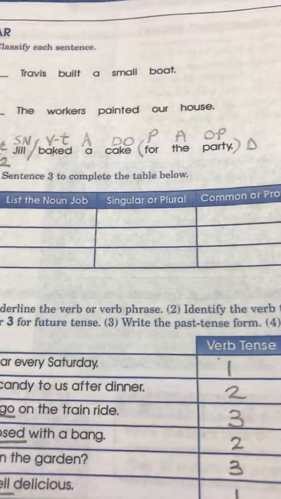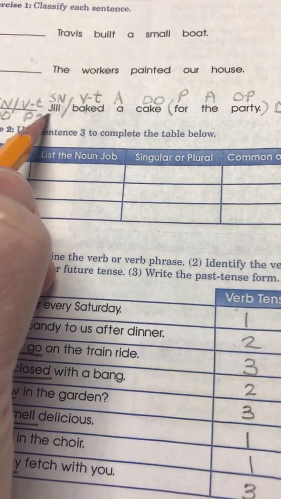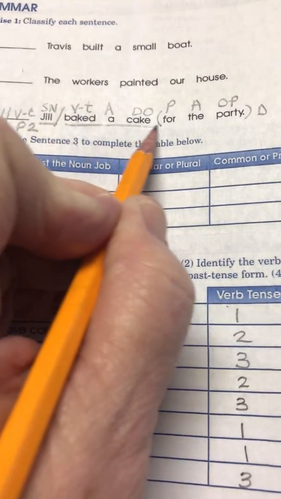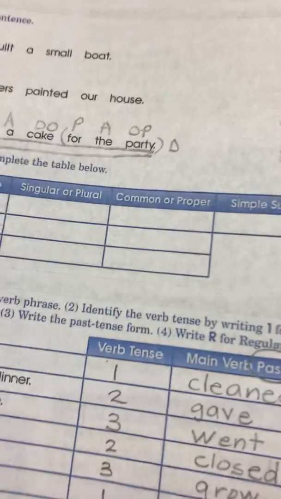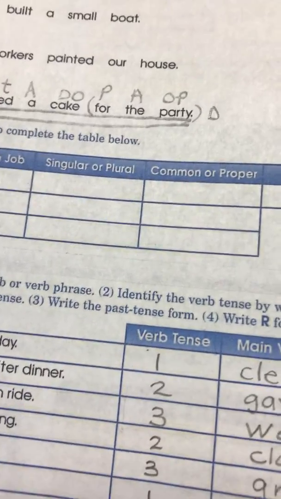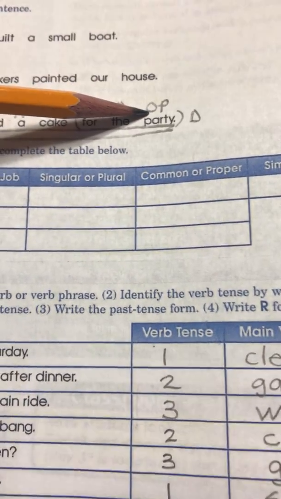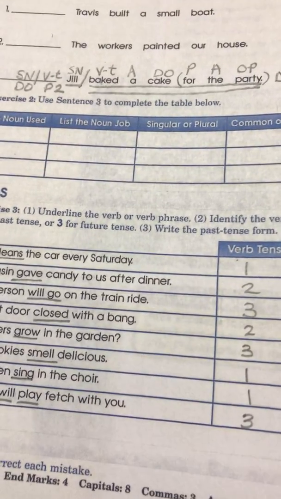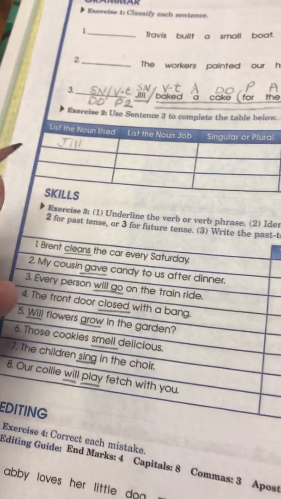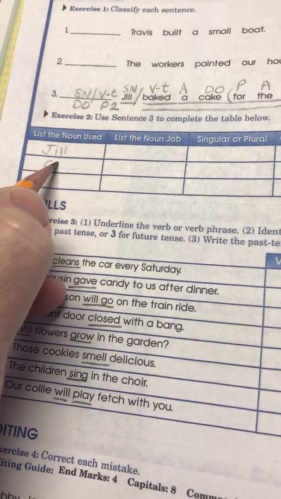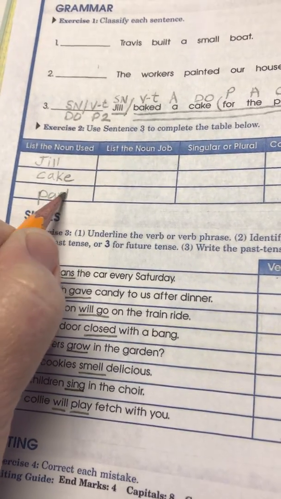And in this sentence, we do have those 3 types of noun jobs. We have a subject noun, we have a direct object, and we have the object of the preposition. So we're going to list the nouns that are used. We have Jill, we have cake, and at the very end you have party.